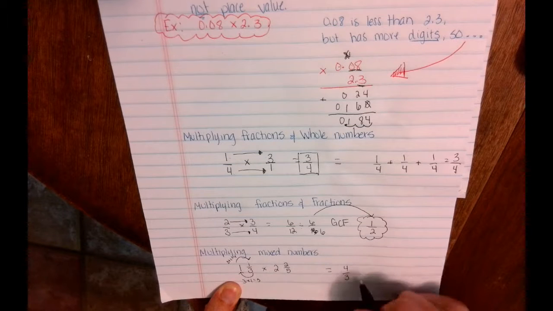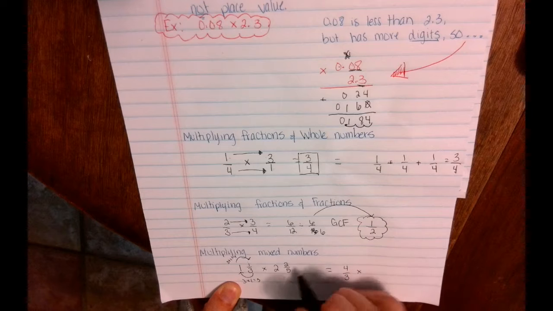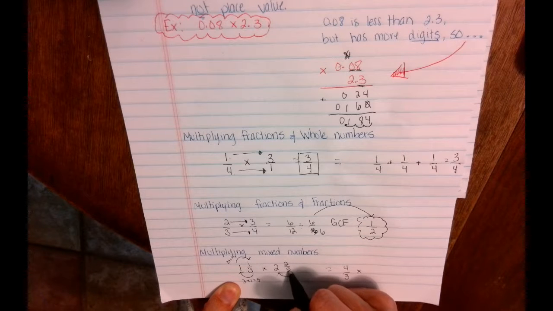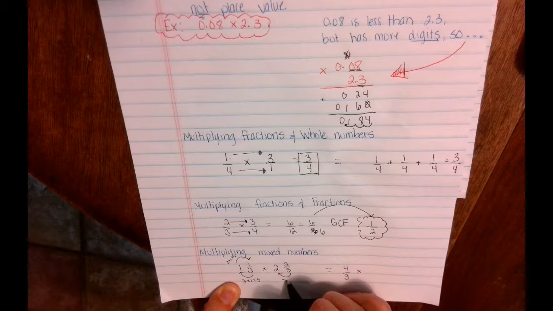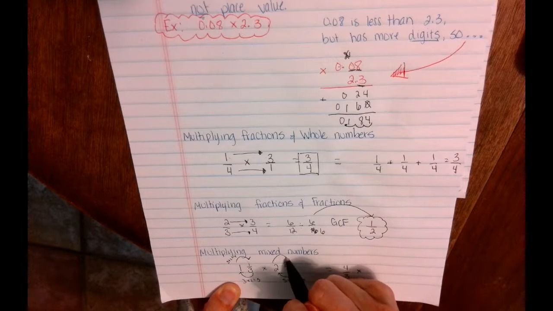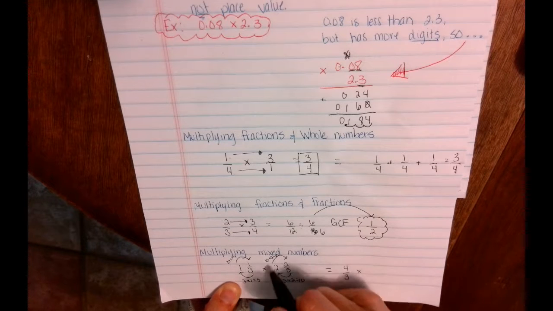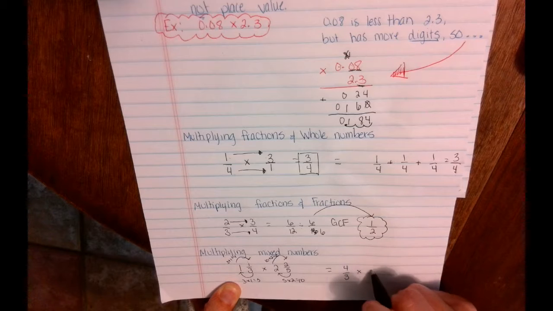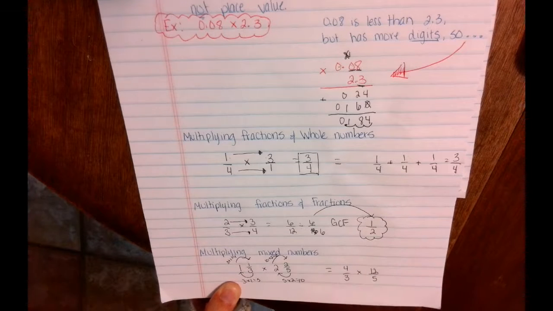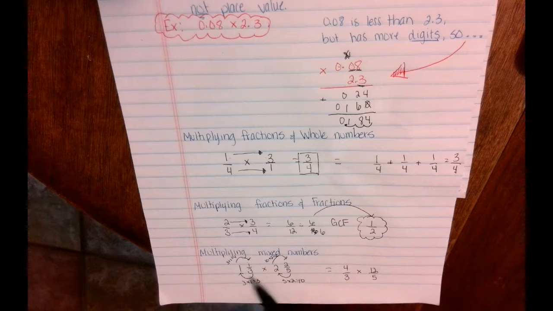Times, you do the same thing to this fraction, 5 times 2, so my denominator times my whole number. 5 times 2 equals 10. And I take that product and I add it to my numerator, so 10 plus 2 equals 12. So I'll get 12/5. Again, your denominator stays the same. So 1 and 1/3 is equivalent to 4/3. 2 and 2/5 is equivalent to 12/5.